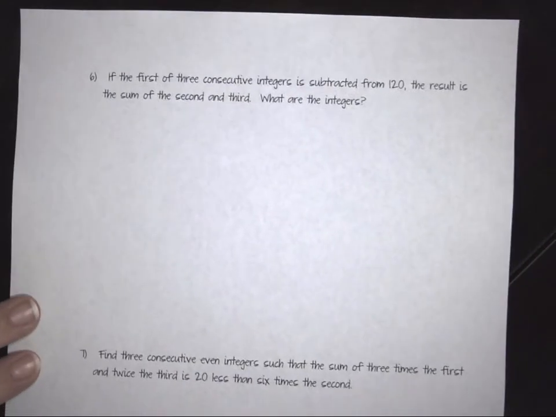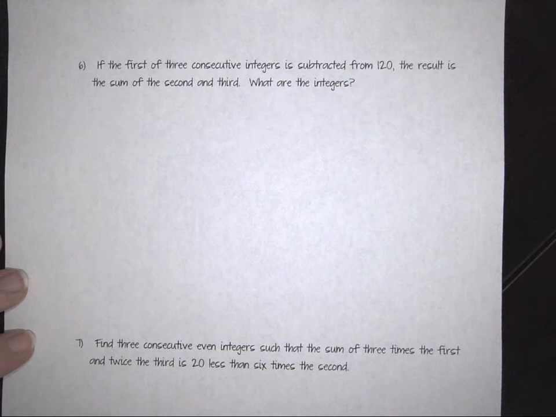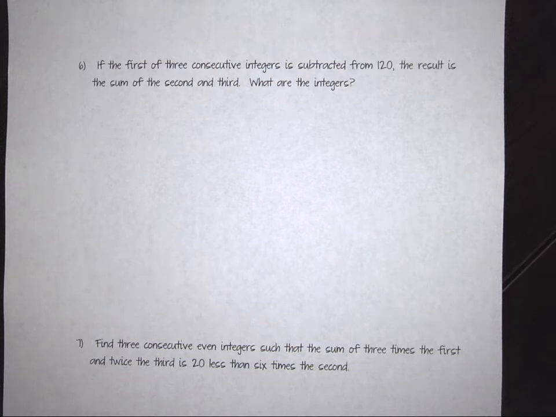Alright, let's look at another one. It says, if the first of 3 consecutive integers is subtracted from 120, the result is the sum of the second and the third. What are the integers?